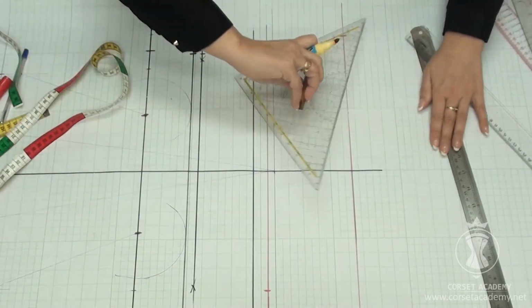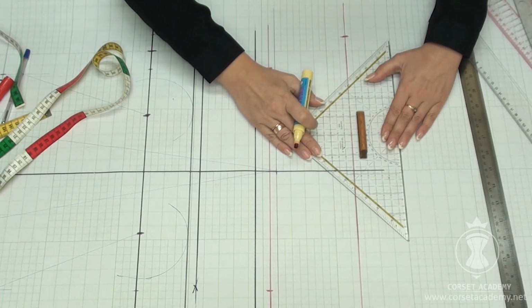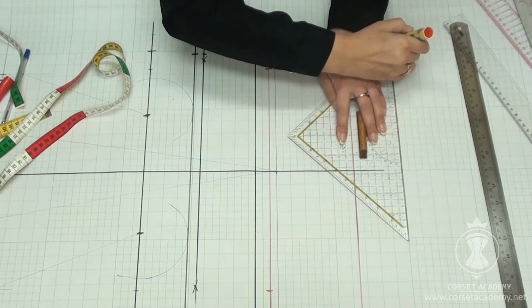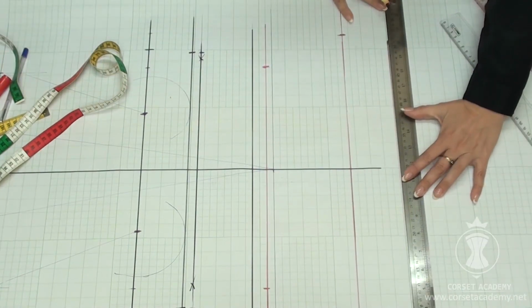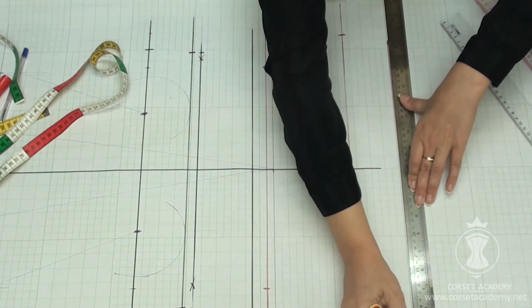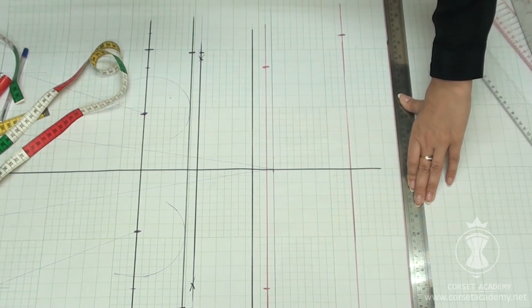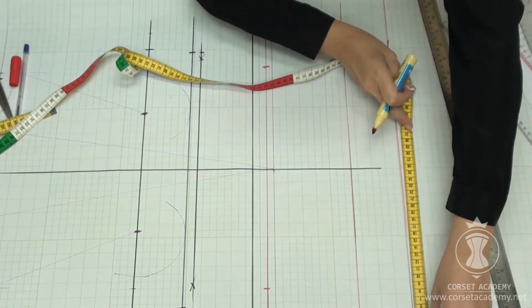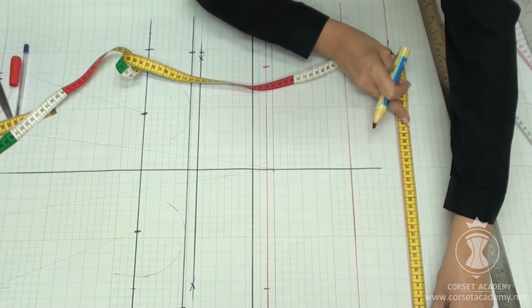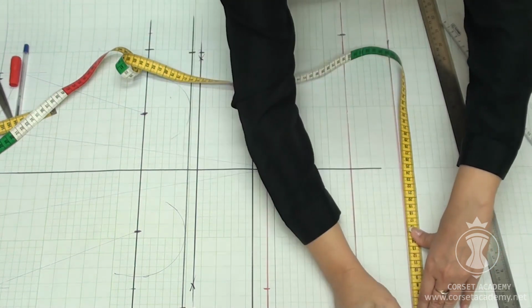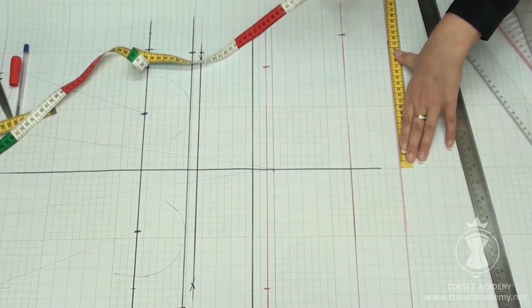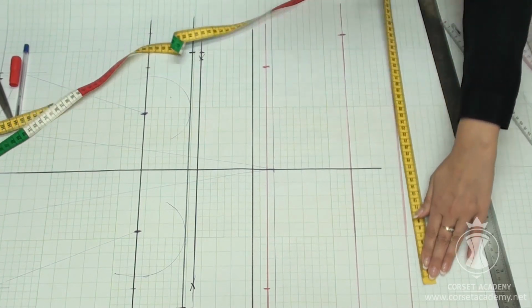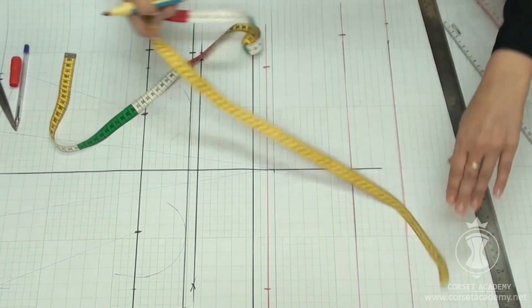Then, I draw the hip line 19 centimeters below the waistline, or 7 centimeters below the stomach line. My client's hip circumference is 98 centimeters. I divide it by 4, measure 24.5 centimeters on the hip line left and right of the center of the dress form, and mark the notches.